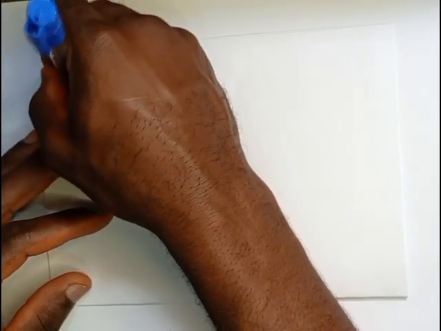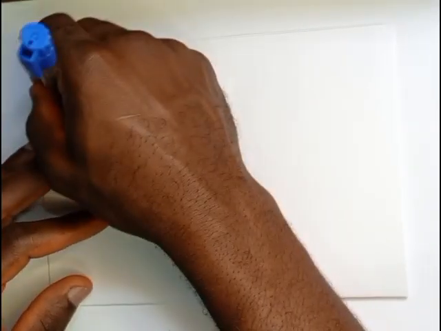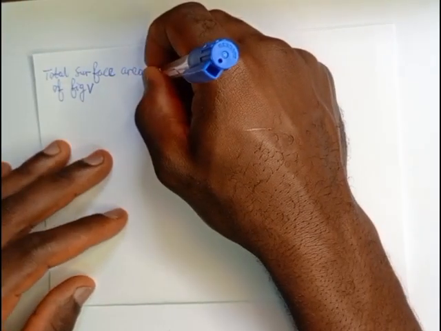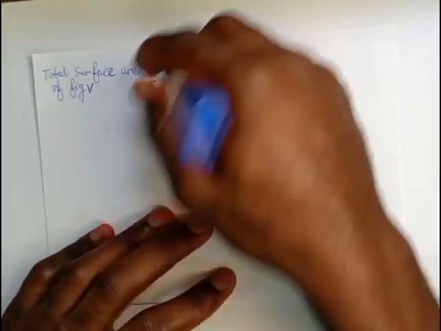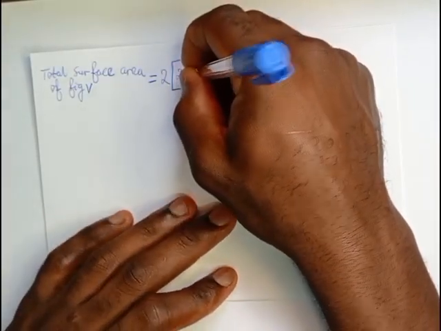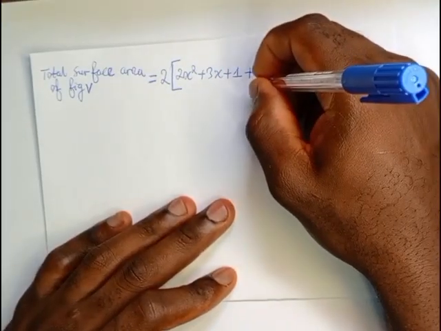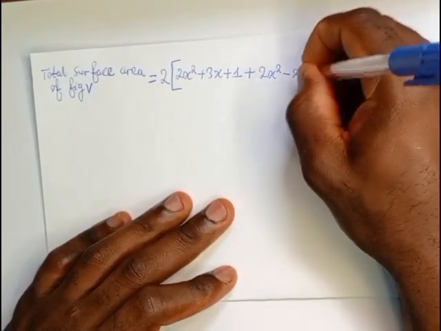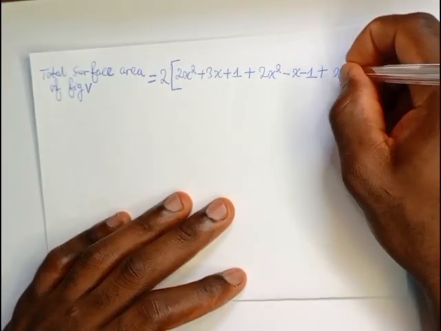The total surface area of figure 5 will simply be equal to 2 times the length times width, which is 2x squared plus 3x plus 1, plus the length times height, which is 2x squared minus x minus 1, plus the width times height, which is x squared minus 1.